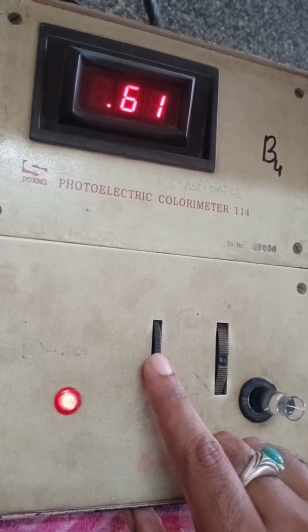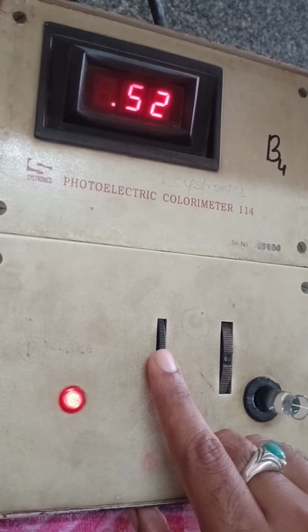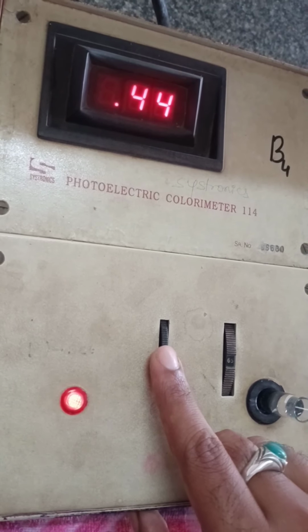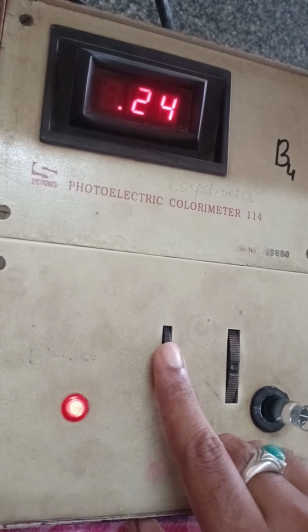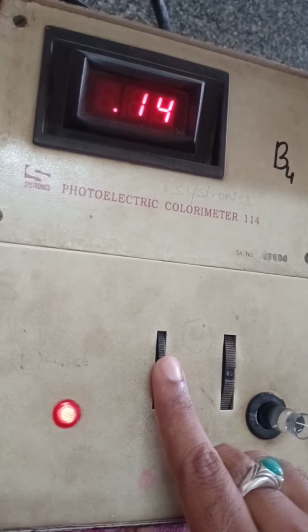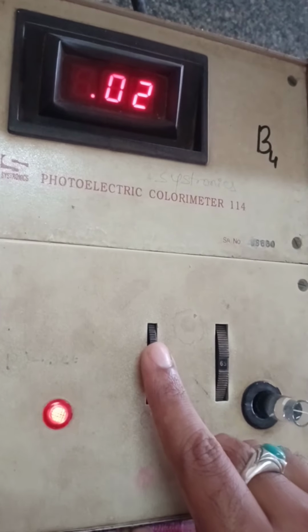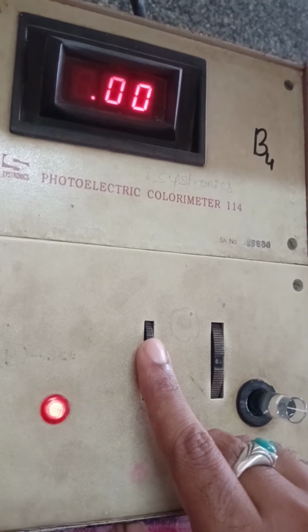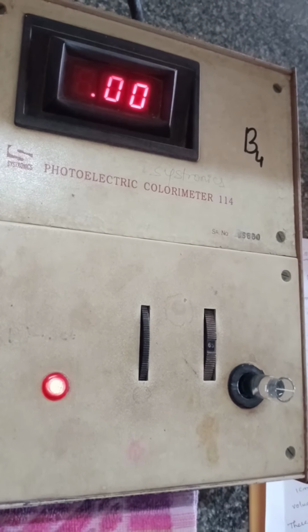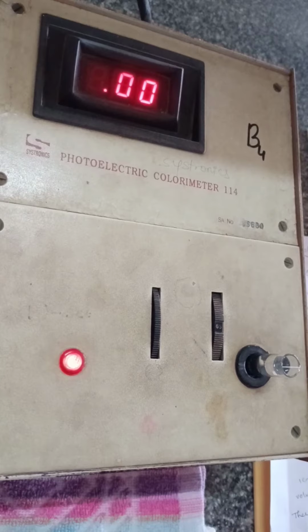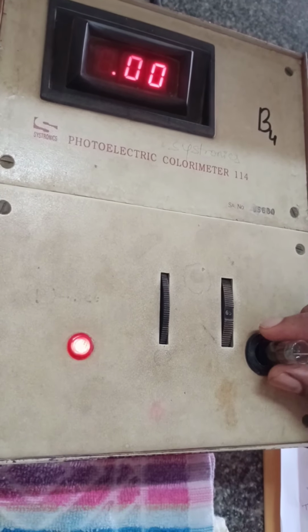Here it is adjusted to 0 by using this knob. Yes, it is done, and now the instrument is calibrated.